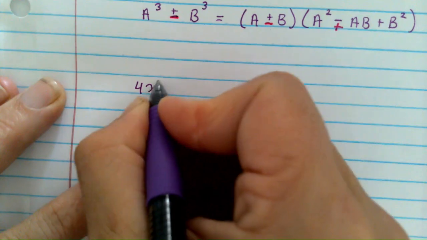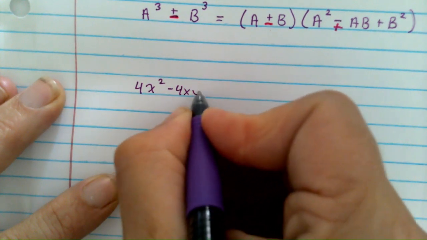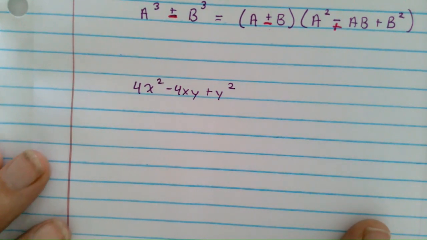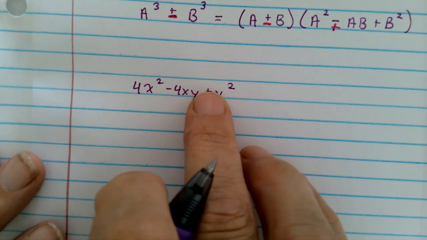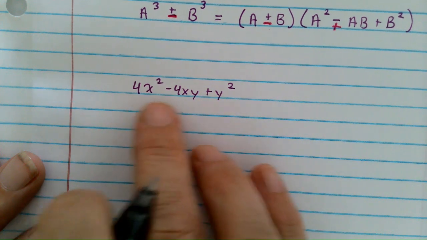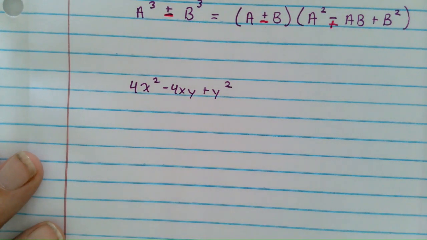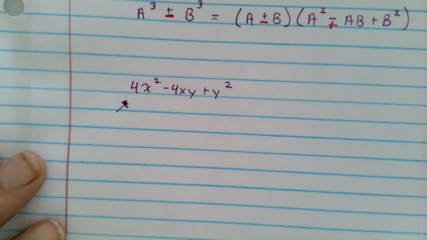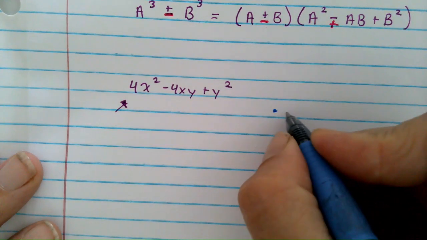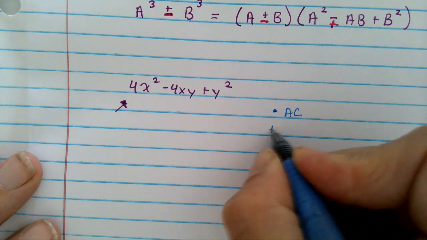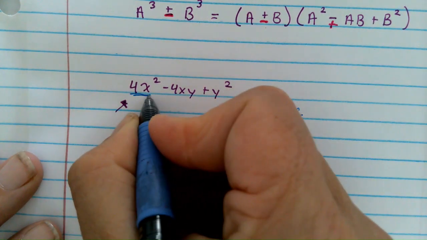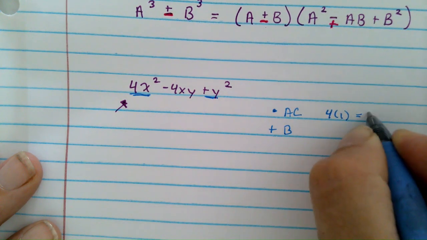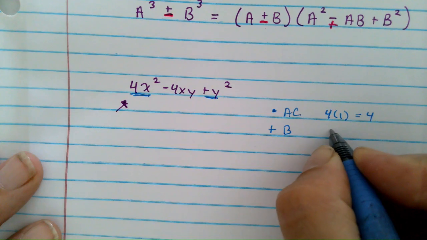So 4x squared minus 4xy plus y squared. Notice that the powers go 2, 1, 0, or in reverse 0, 1, 2. Now, anytime it starts with a number, I'm going to think about what multiplies to AC and adds to B. Our A is 4 and C is 1, so 4 times 1 is 4, and our middle term B is negative 4.